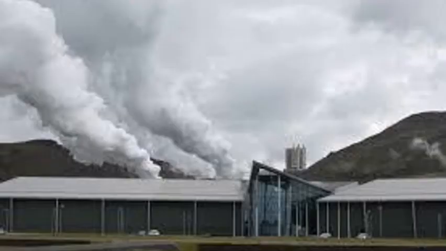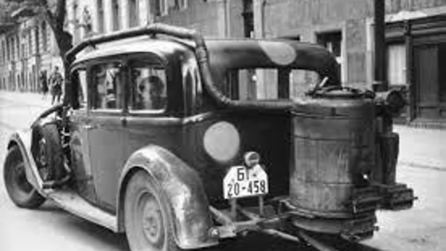In 1940, there was a car that was fueled with carbon, wood, and charcoal, and it looked like that. Now a carbon-fueled car looks like this.